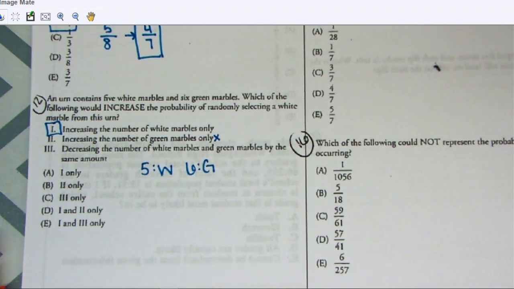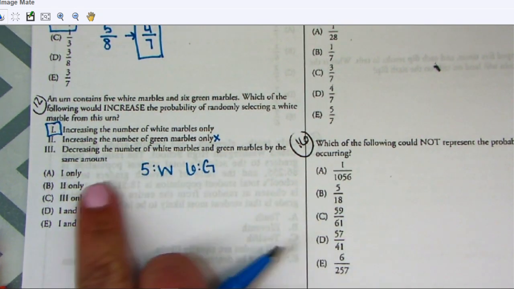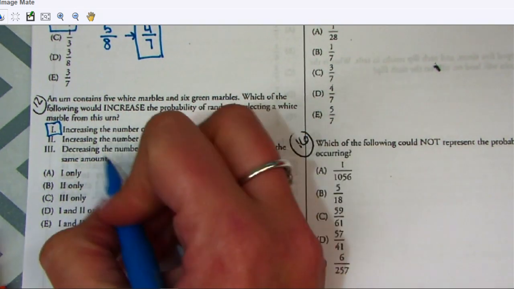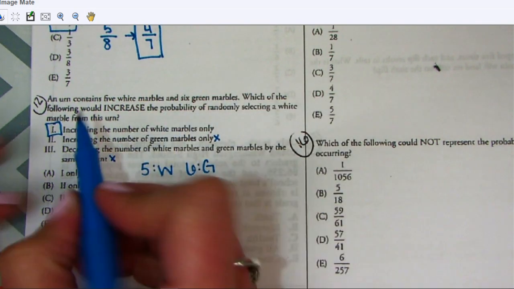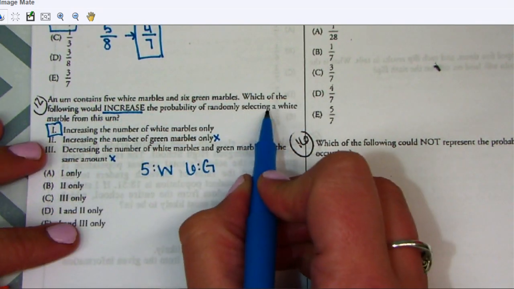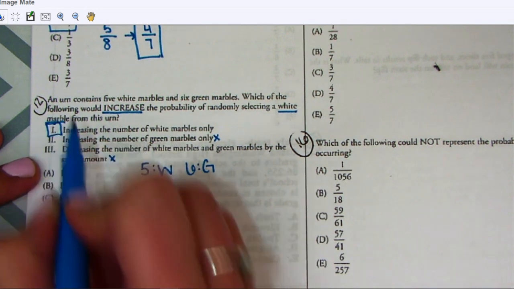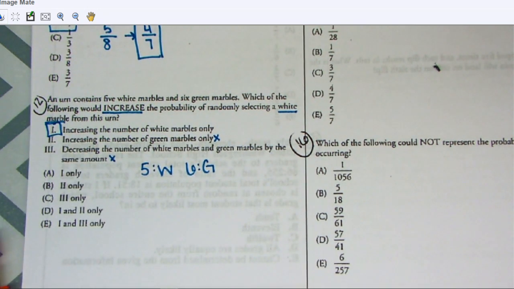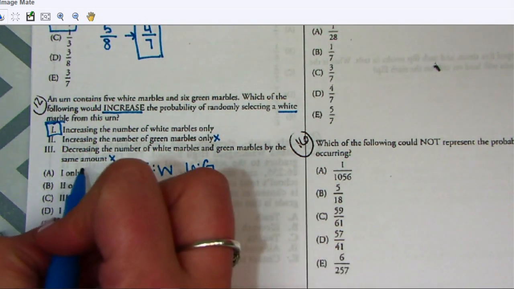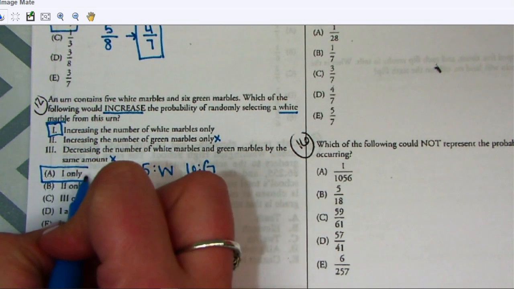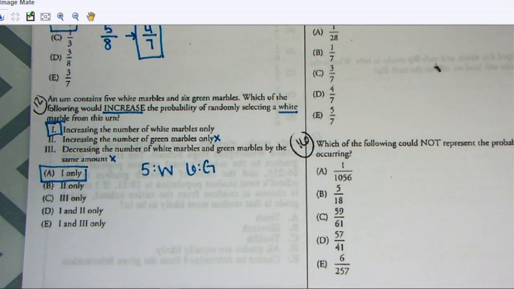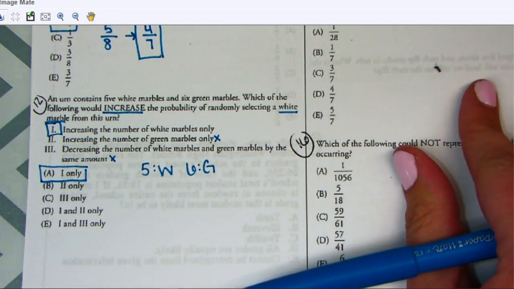Then it says decreasing the number of white marbles and green marbles by the same amount. If I want to increase my chance of randomly selecting a white marble, white is the only thing I want to mess with. I don't want to touch the green ones. I want them to stay the same or get less. I want to increase the number of white marbles. So the correct answer is A only. Sometimes in these problems, we have a hard time saying the answer is only A, but in this case, there is only one correct answer.